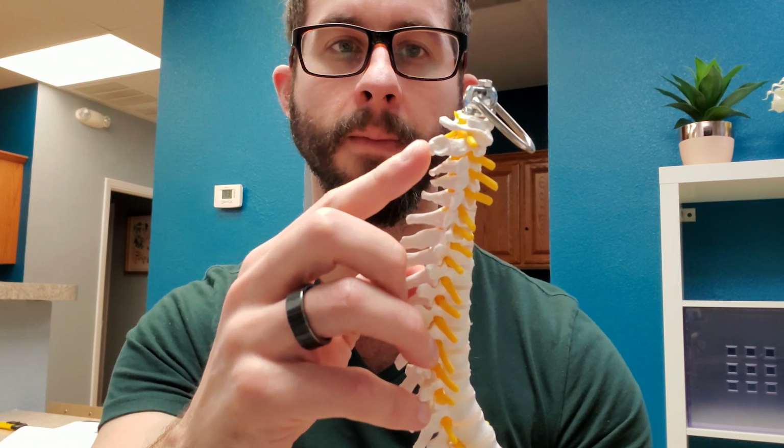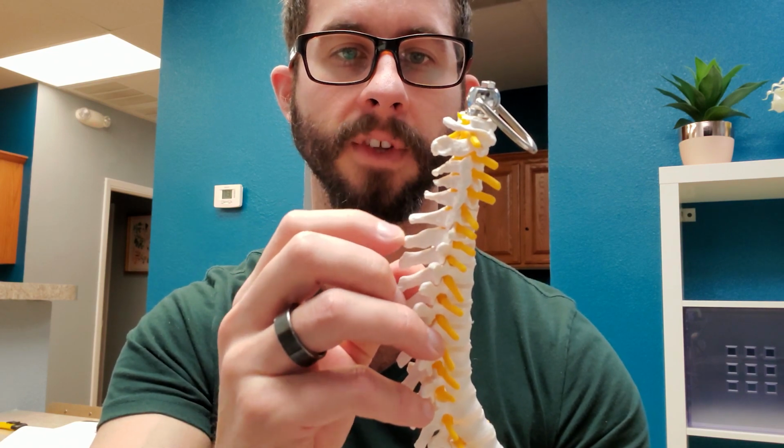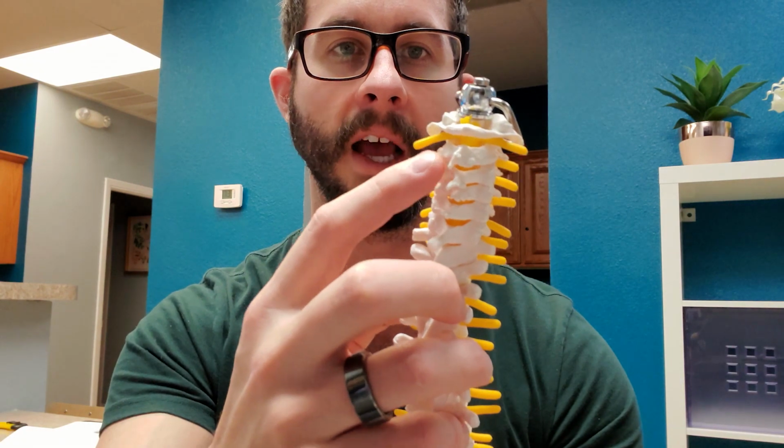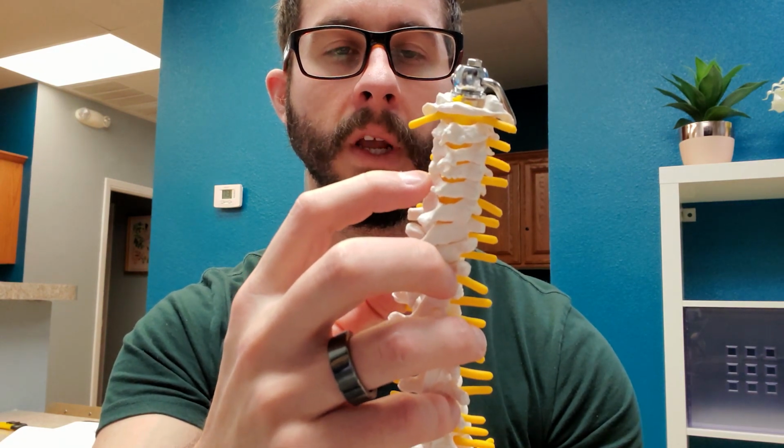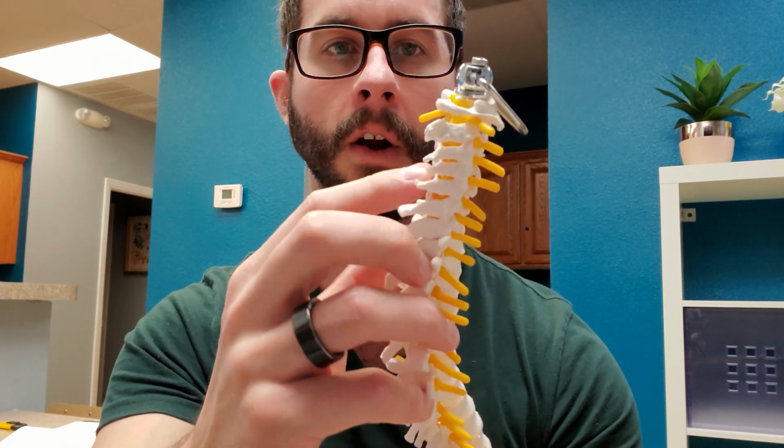And so one of the ways that we can approach this loss of cervical lordosis is by treating the posterior aspect of the neck, okay? When we look at our model here, we have ligaments that run in between all of these levels of the spinous processes. We've got ligaments that run in between the actual articular pillars here.